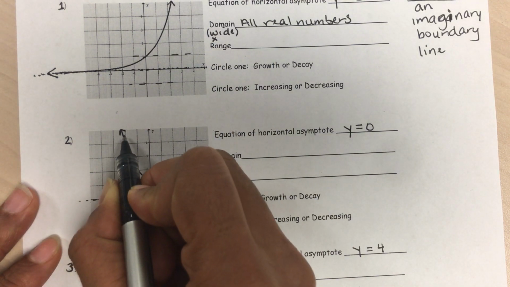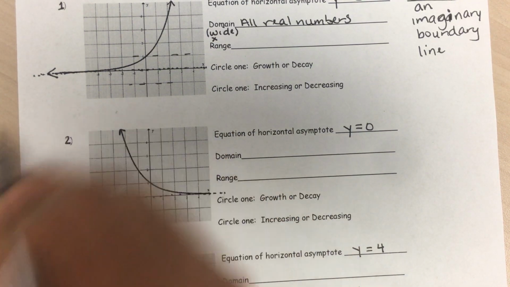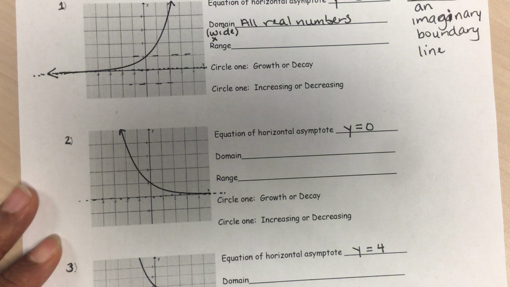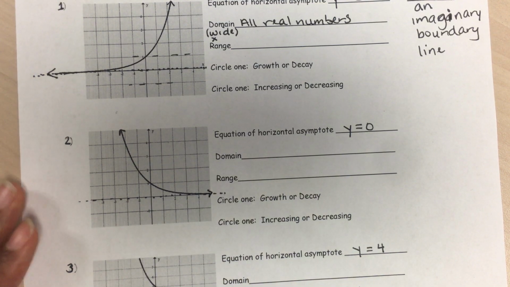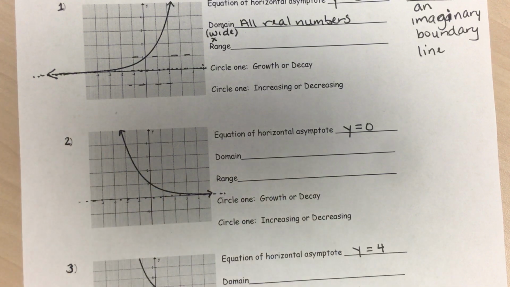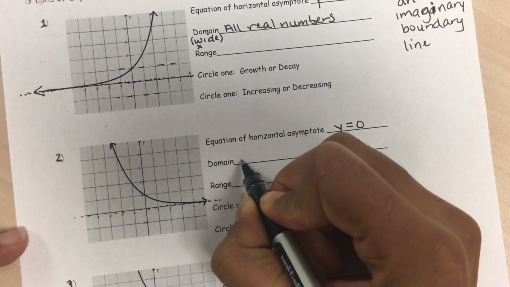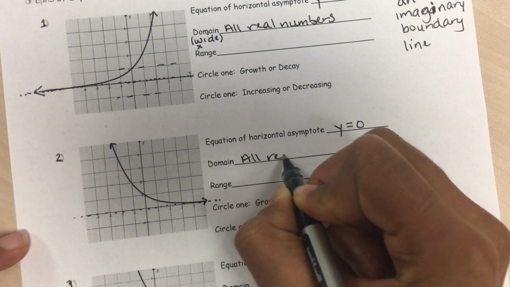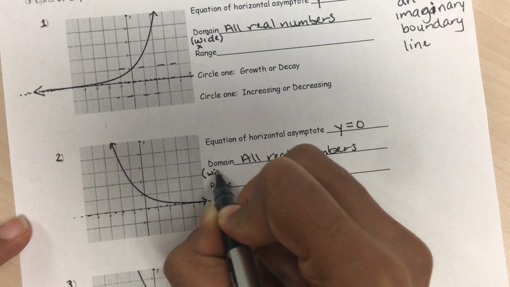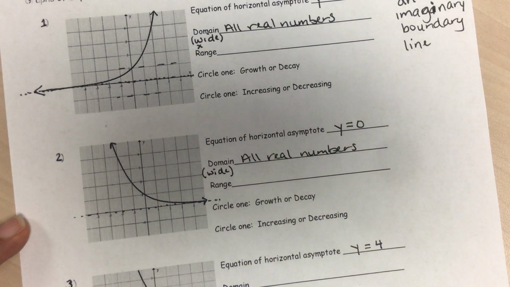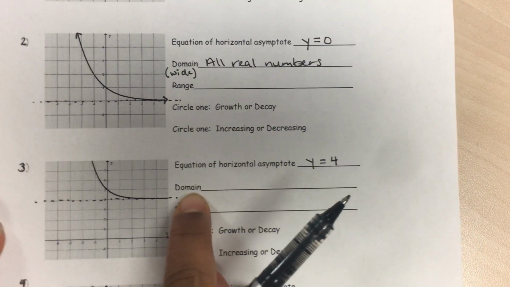This arrow is not only pointing up, but it's also pointing to the left, toward the negative infinity side. This arrow is pointing right to the positive infinity side. So how wide will my graph eventually be? Infinity wide. All real numbers. Okay, because remember, domain measures how wide my graph will be. Okay, see if you can do problem 3.